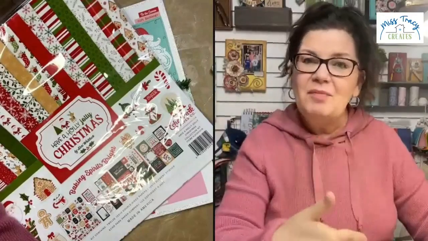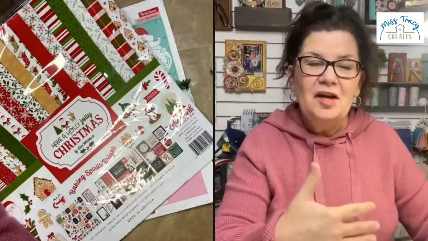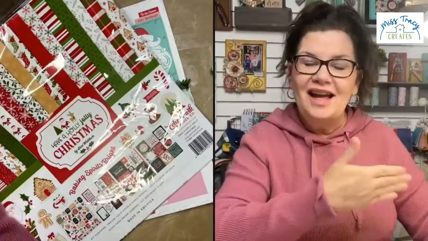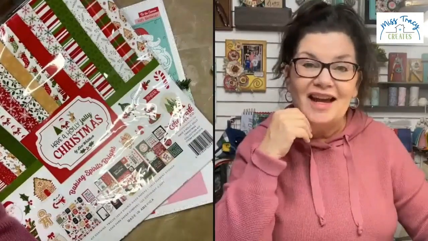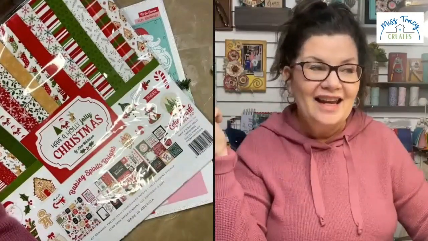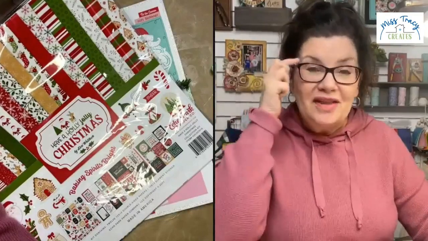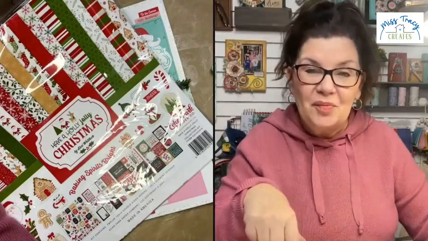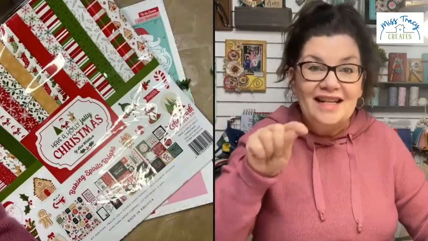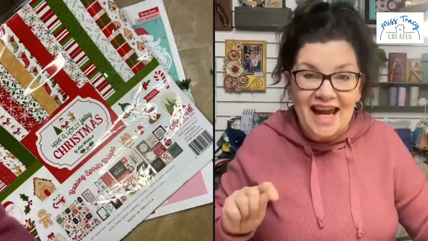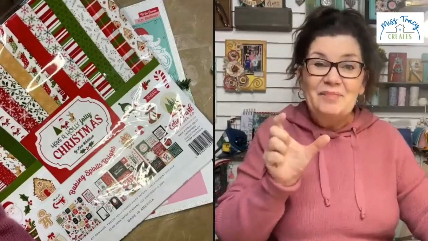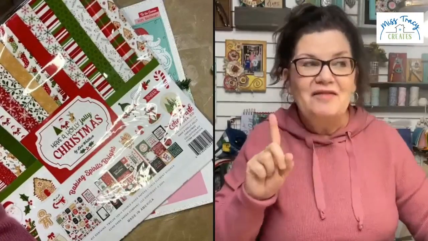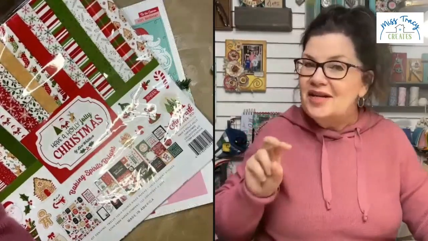I started scrapbooking later in life, so I'm going backwards, looking at their birthday photos. The reason I say do it now while the details are fresh is that I'm literally trying to count the candles on the cake in the picture to figure out, was this the 8th birthday or the 9th?